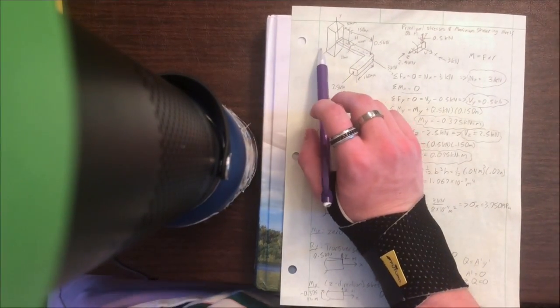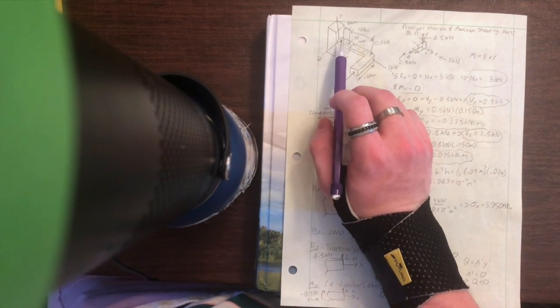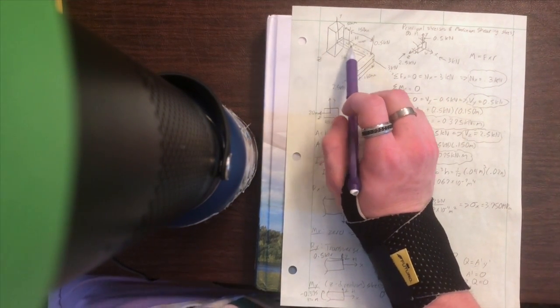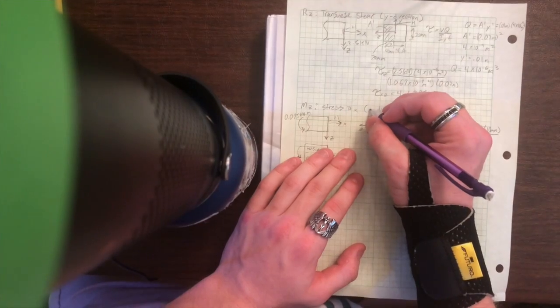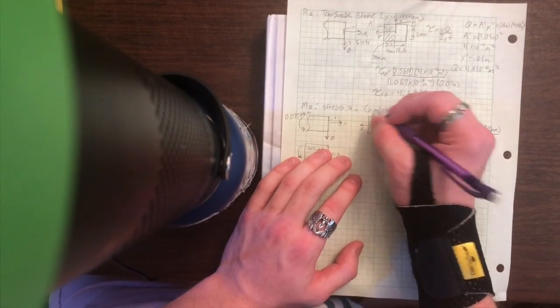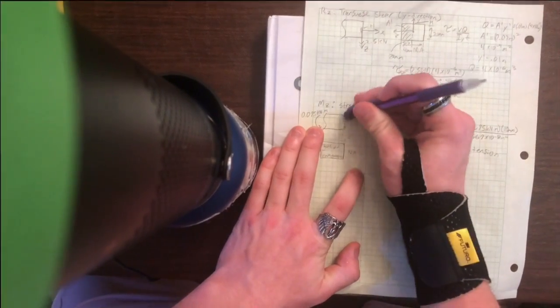Moment around this. We're going to have to look at it from the x direction. Sorry, or from the z direction, right? For this one at least. It's my mistake.